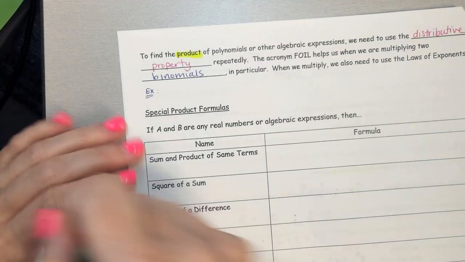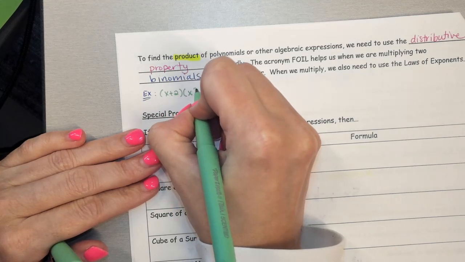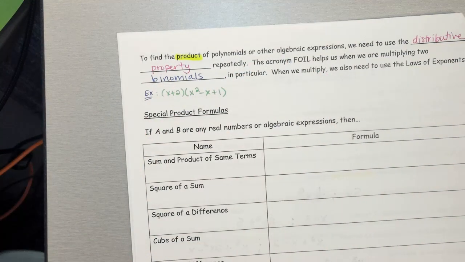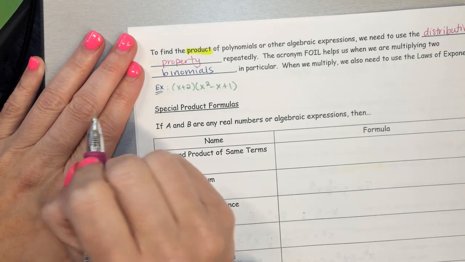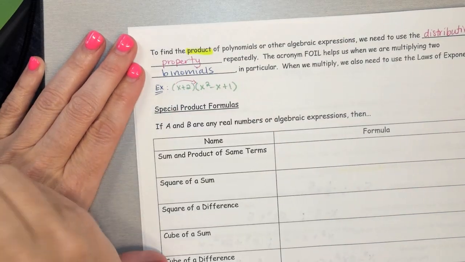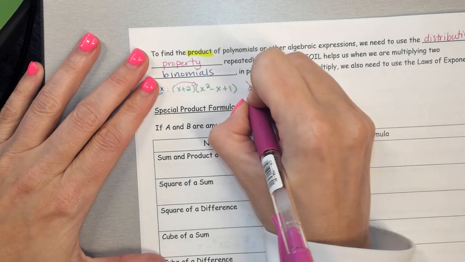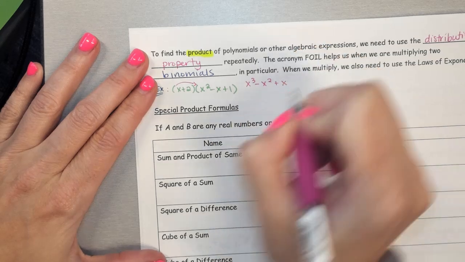You had x plus 2 times x squared minus x plus 1. Do we remember how to do that? So, yeah, what are we going to distribute first? Yep, let's distribute x to everything. And when it says use the laws of exponents, what that means is this is going to become x to the third, x to the second, so be 1x.